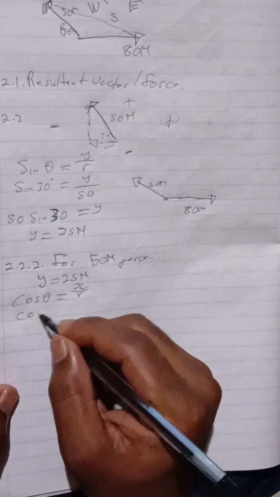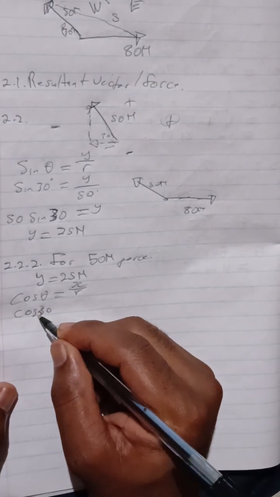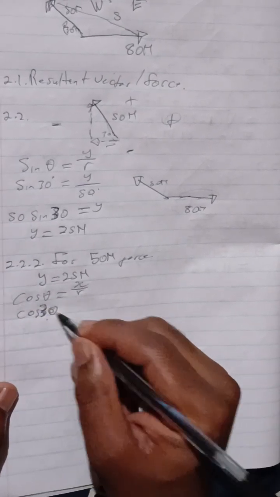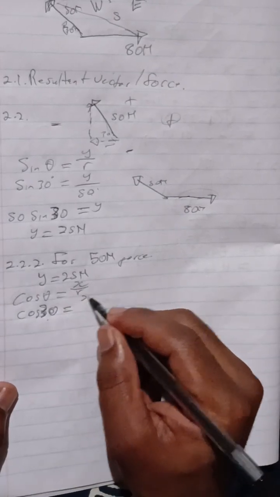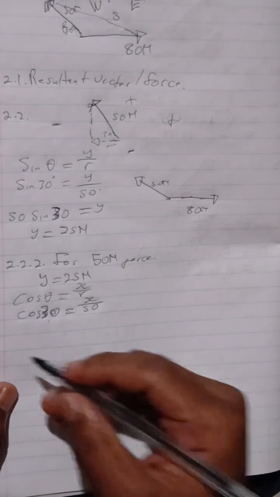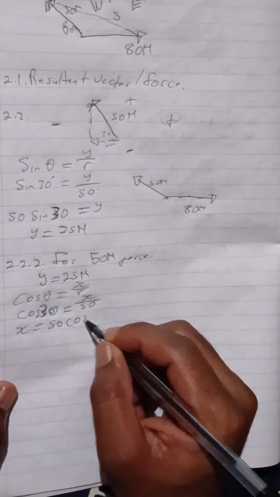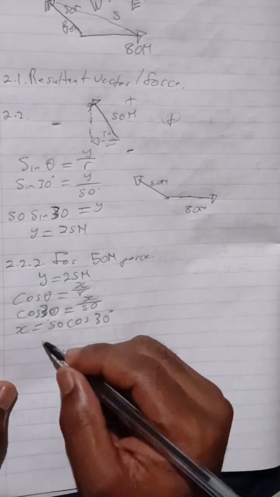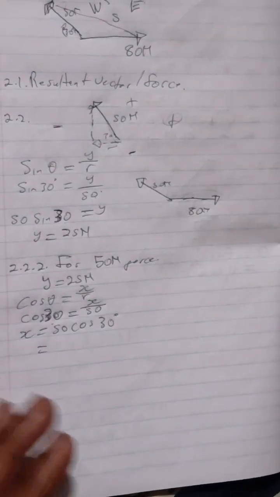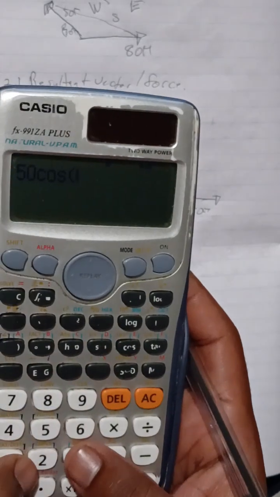So cos of 30, our angle is 30, is equal to x, that's what we are looking for, and our vector is 50 Newton. So x is equal to 50 cos of 30 degrees. So when we punch that in our calculator, we get 50 cos of 30.